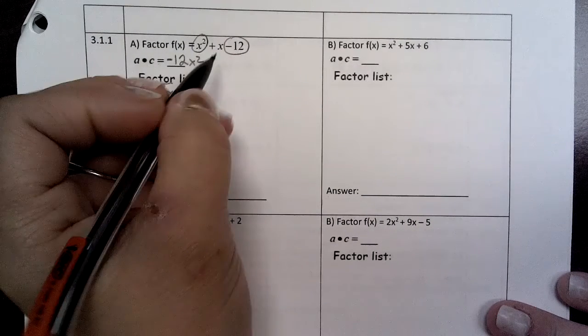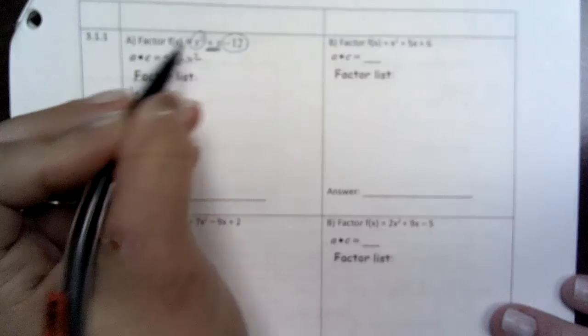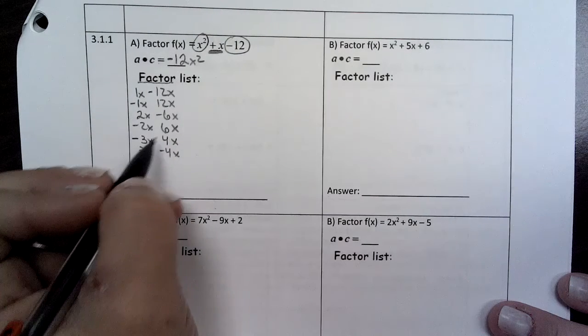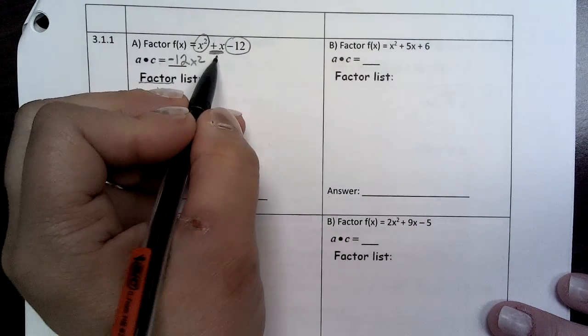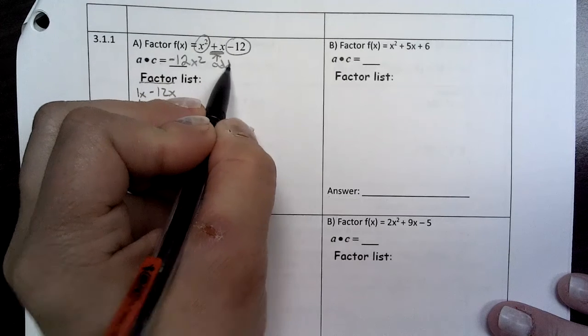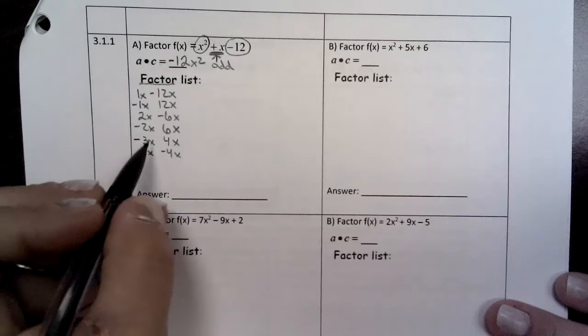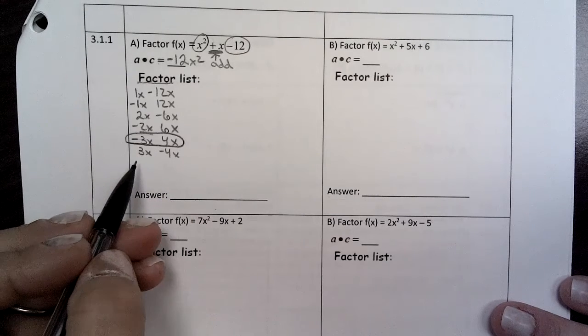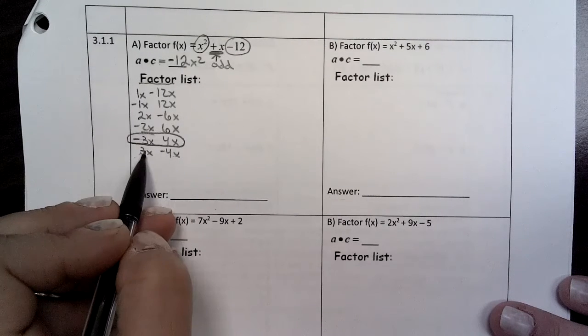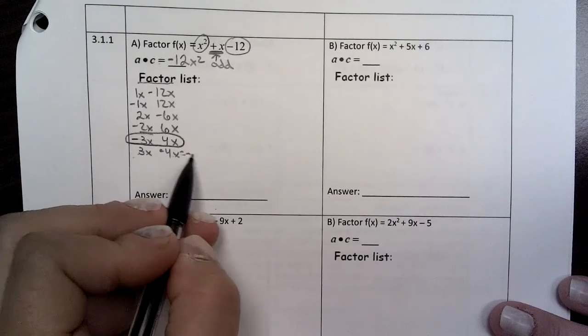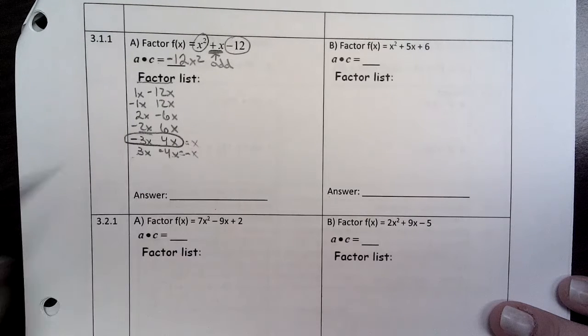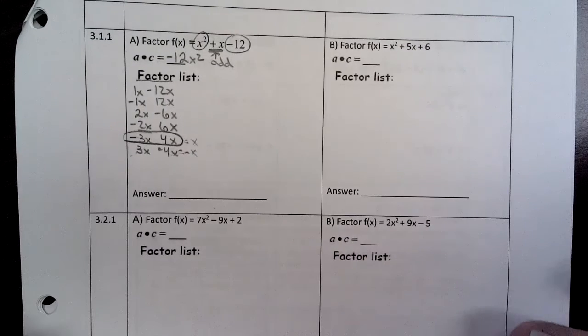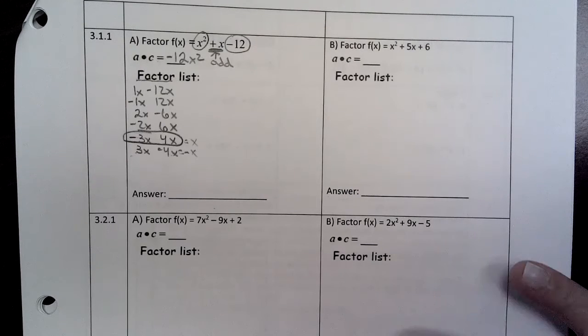Okay. Our next step is we're gonna put a circle around the values here that add to this term. Okay, so they have to add to that. So the only pair that adds to that is negative 3x and positive 4x. And you see, that's why we need to have the negatives and the positives. Because this one, if we added it, would give us negative x, and this one gives us positive x. So you have to make sure you have the correct pair. Otherwise, when you do your factor by grouping, which we're about to do, which is what we did on the last page, you're not going to get the right answer.